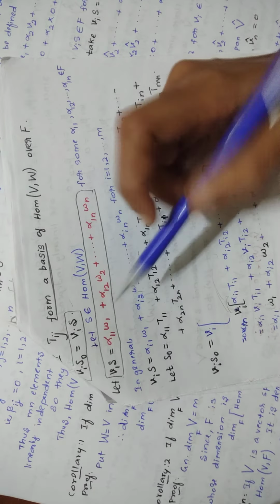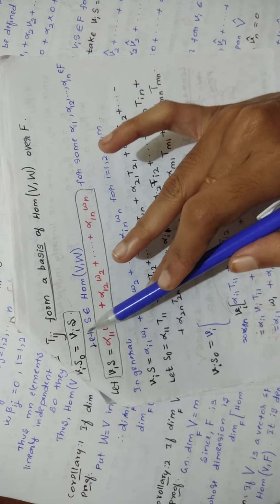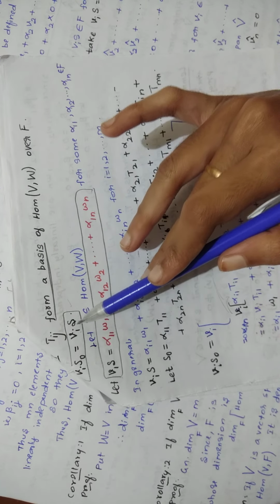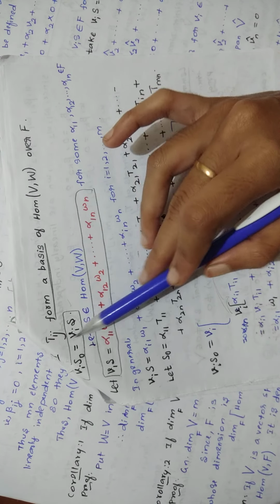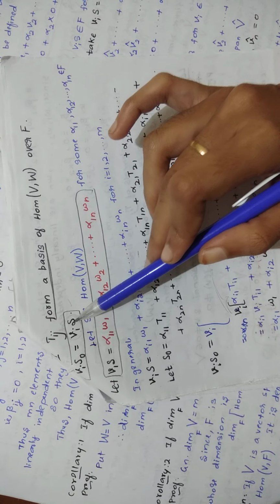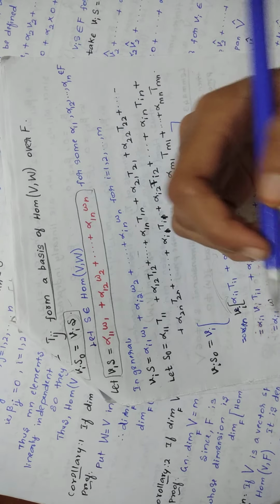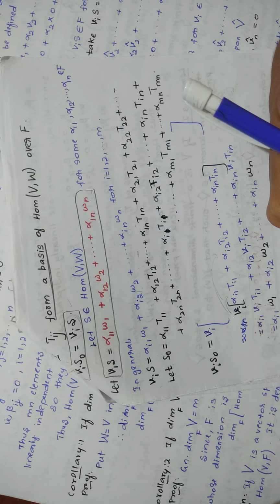To say that, you have to prove the condition. Okay, so first what you are doing is, you are going to deal with the right hand side. That is, here you have s, right? So first you have to choose this s. Take an element s from Hom(V, W).